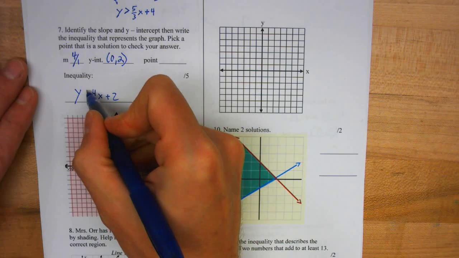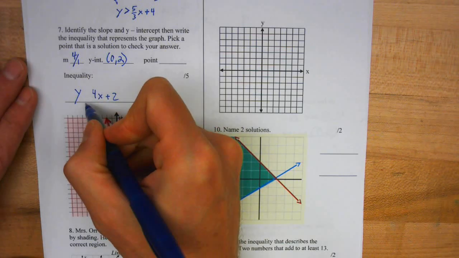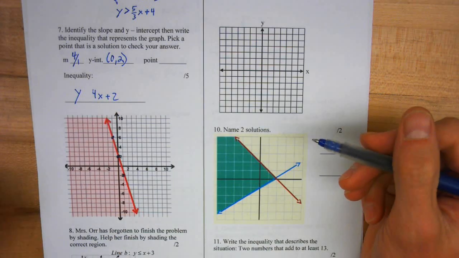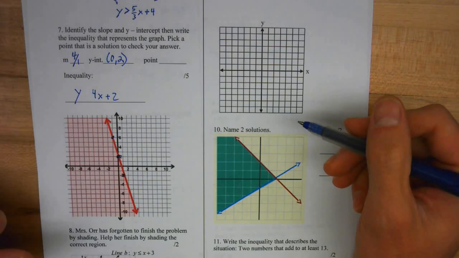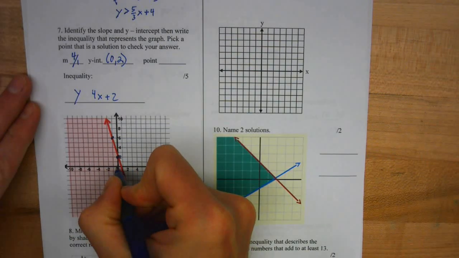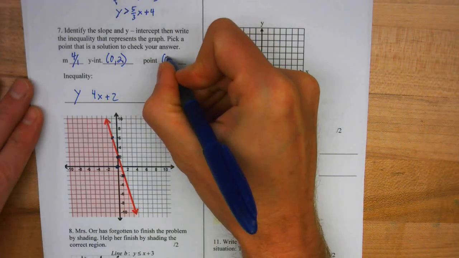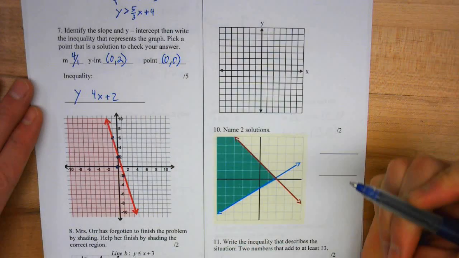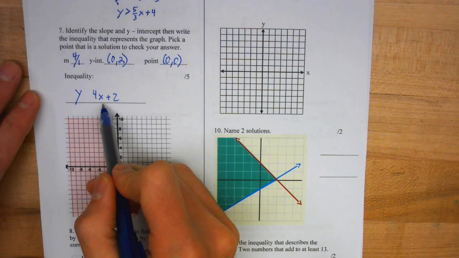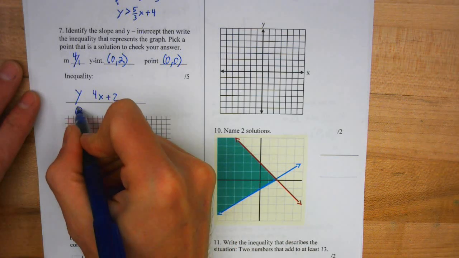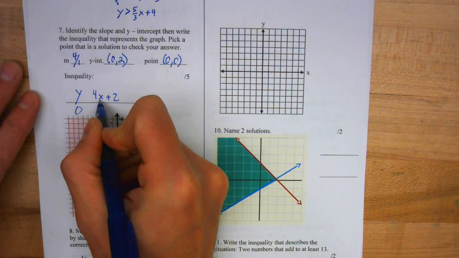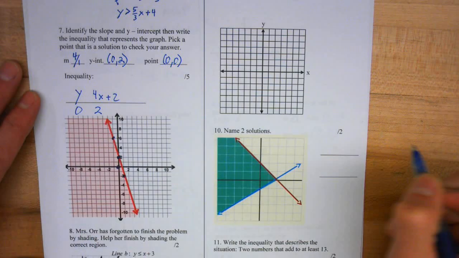So now we've got to figure out what's going to happen here. How do we figure out which way this sign is shaded? Well, you could take a chance and just guess. Or you could pick a test point. Remember, test point (0, 0) makes things work out kind of nicely. It makes parts of the problem go away with the 4x. And so we have 0. 4 times 0 is 0. And then we have 2 there.